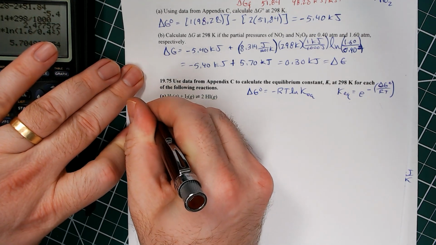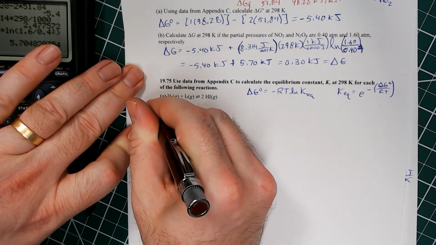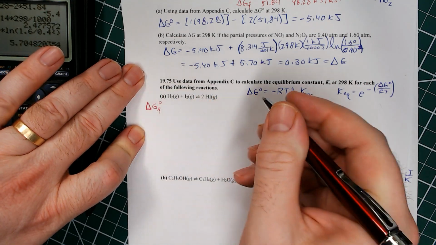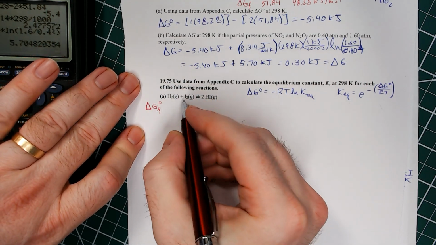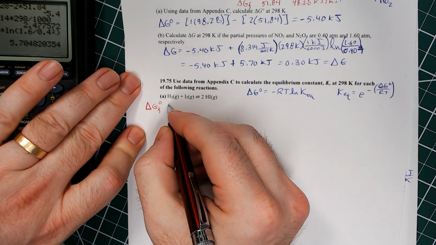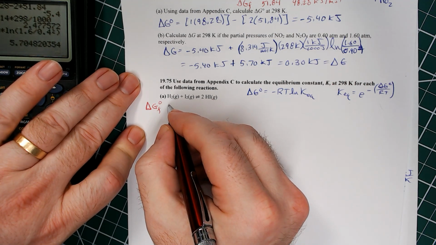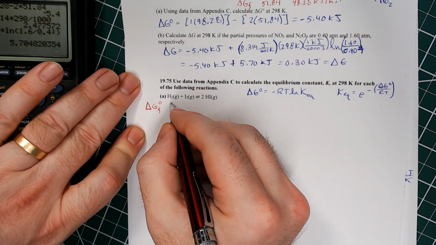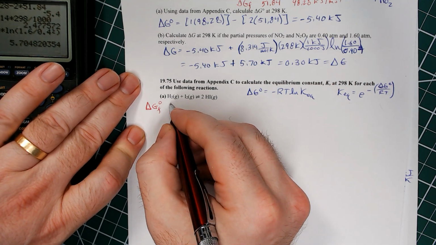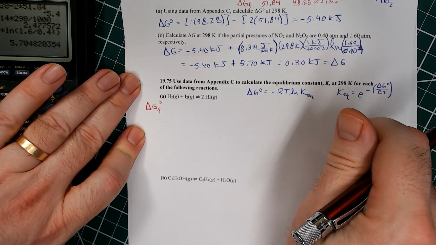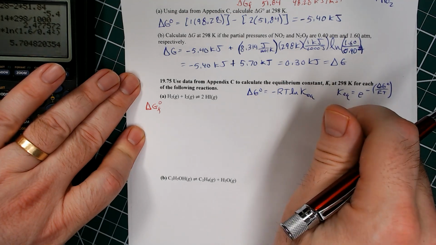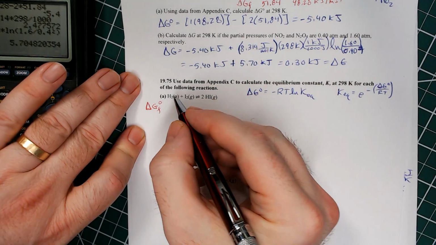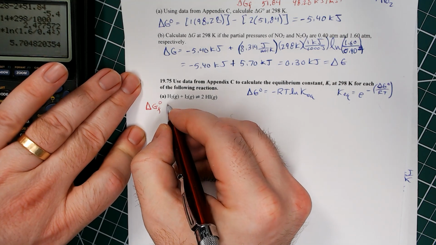So we don't have to calculate our values for delta H and delta S, and then plug that into the equation to get delta G because it happens to be at 298. On the next problem, we're going to have to calculate delta H and delta S. It takes a little bit more work, but not a big deal.